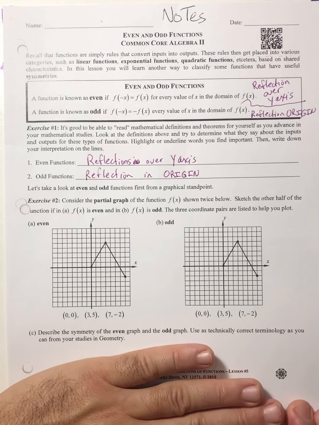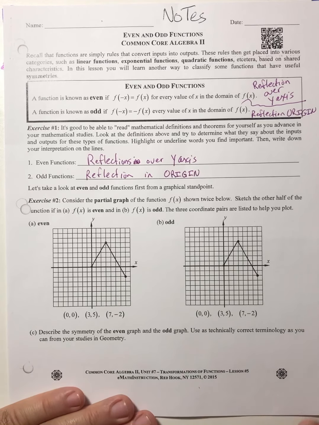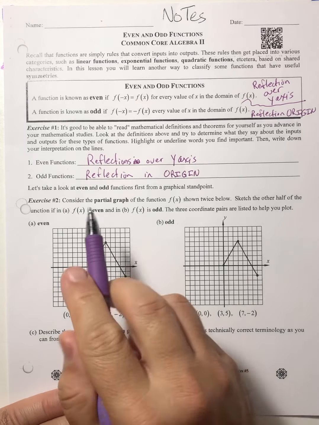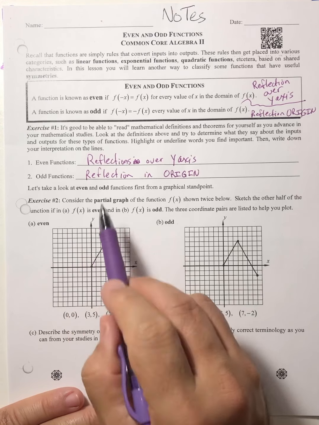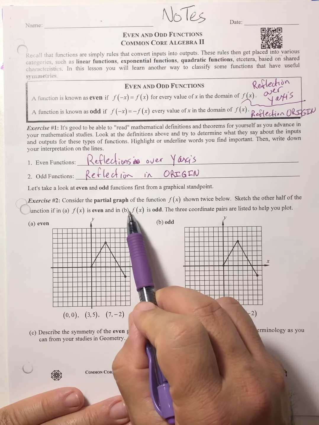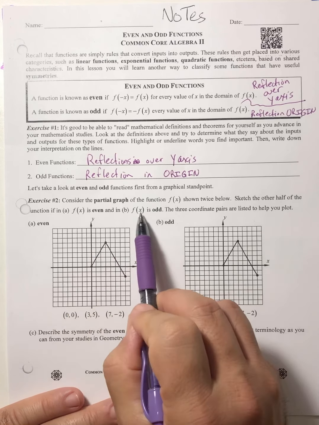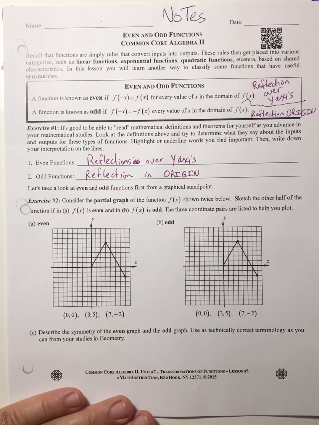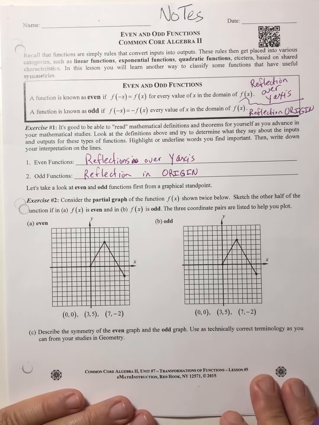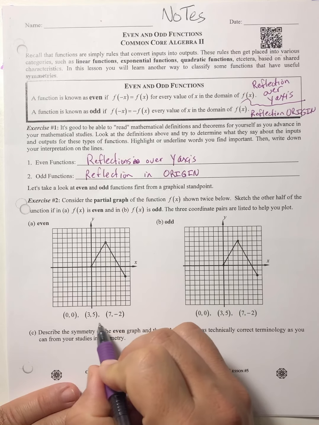All right, so now let's look at some examples. We're looking at this partial graph here. Our job is to sketch the other half of the graph if we're going to deal with an even function or an odd function. So I'm going to list the ordered pairs out. Here are your ordered pairs.